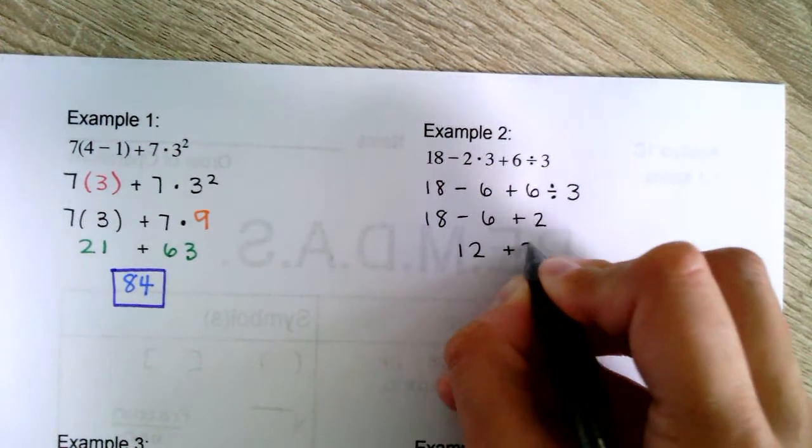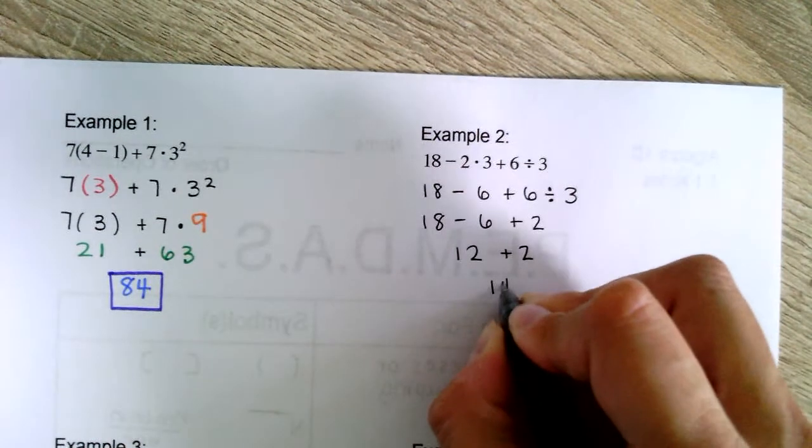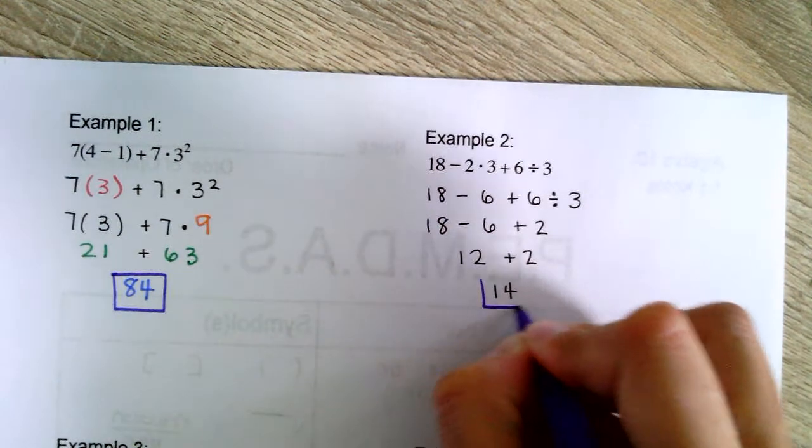That would be 12 plus 2. And our last step is to do that addition. That would give us 14. The final answer here is 14.